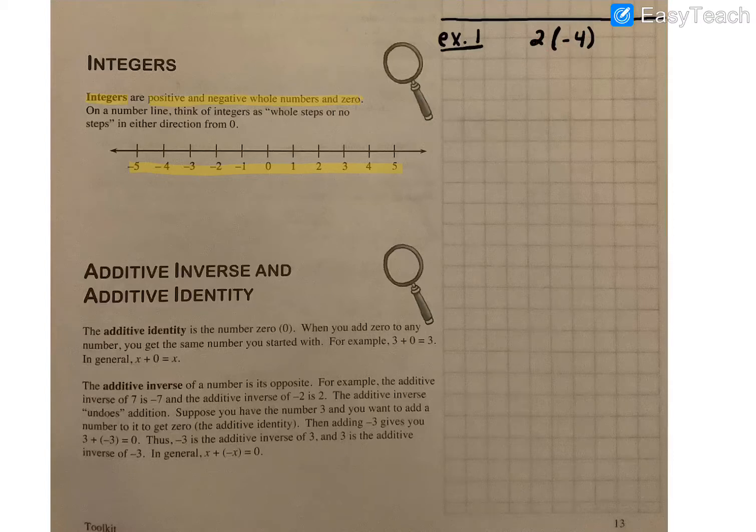So I'm thinking about this as 2 groups of negative 4. So if I were to draw out my tiles, I have negative 4, and then I have 4 more negatives because there's 2 groups. And if I count all those up, if I count these 4 and these 4, I would have 8 negatives. Okay, all right, another example.